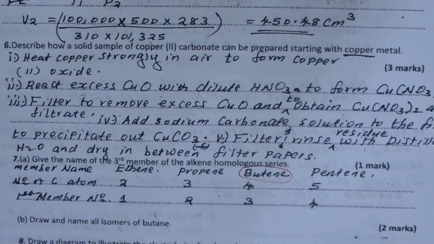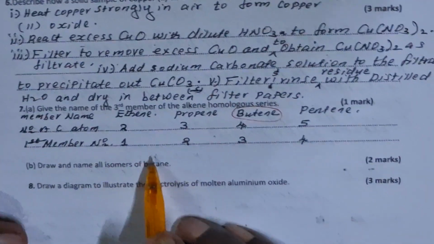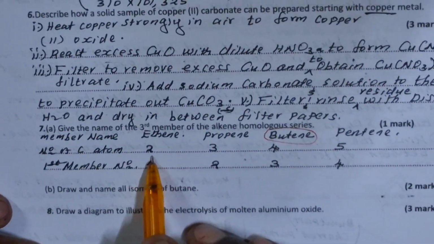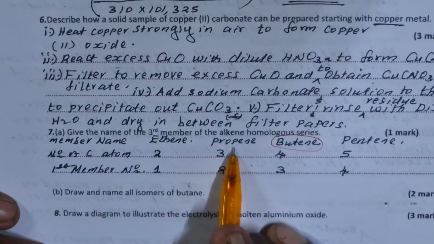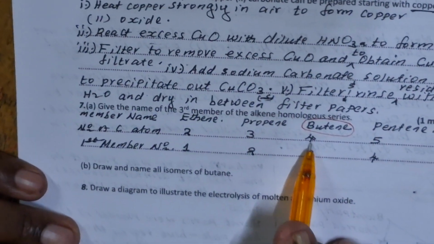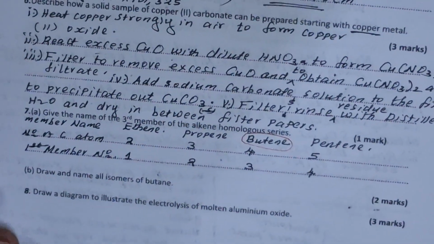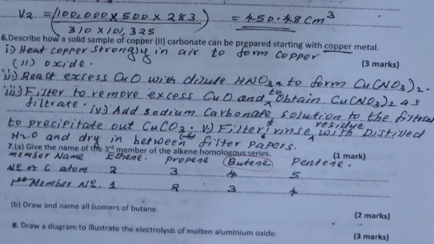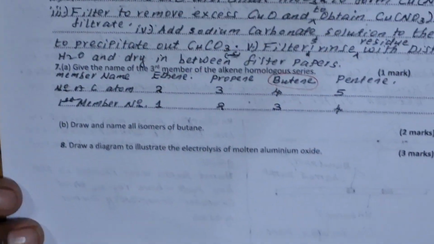I just wanted to show you the member number versus the number of carbon atoms and the name. Member number 1, 2 carbon atoms, name ethene. Member number 2, 3 carbon atoms, name propene. Member number 3, 4 carbon atoms, name butene. And I hope you have realized that we do not have an alkene with 1 carbon atom, so there's nothing like methene. Okay, now let's go to the next question.